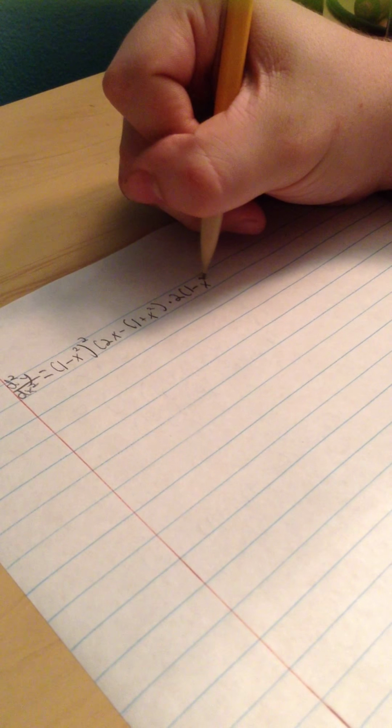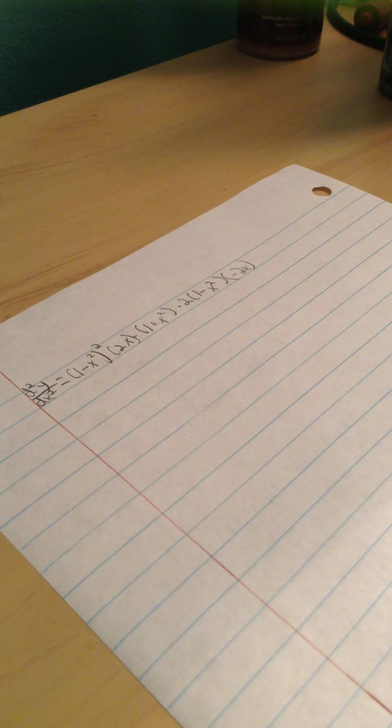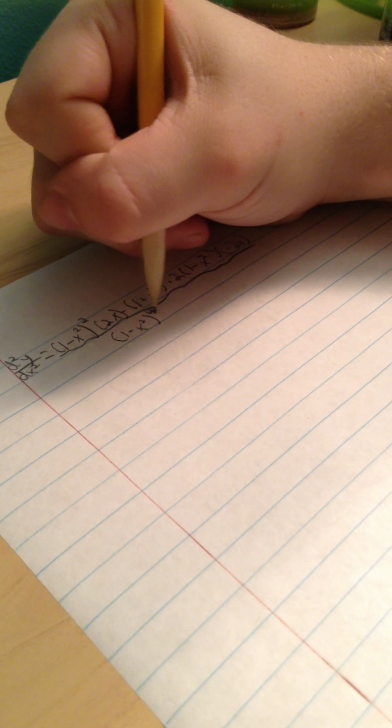So then after that, you would take the second derivative, and that equals 1 minus x squared quantity squared times 2x minus 1 plus x squared times 2 times 1 minus x squared times negative 2x, all over 1 minus x squared to the fourth.